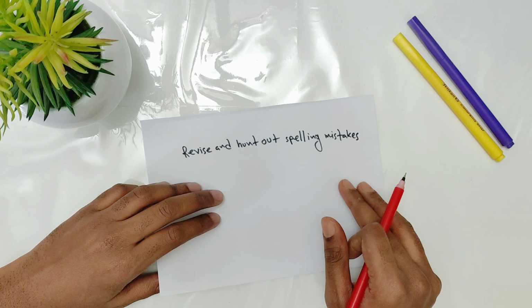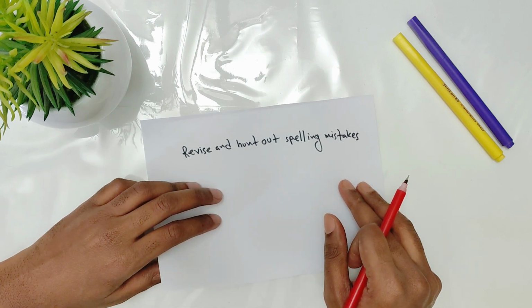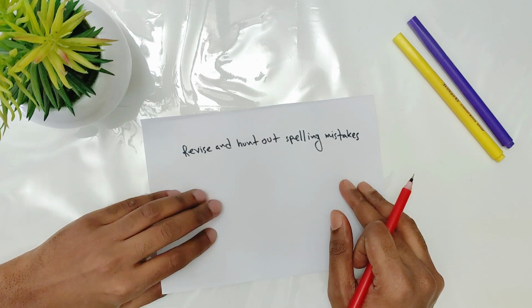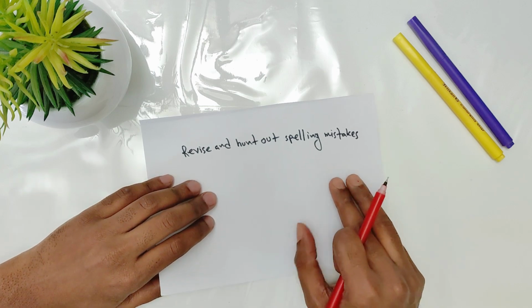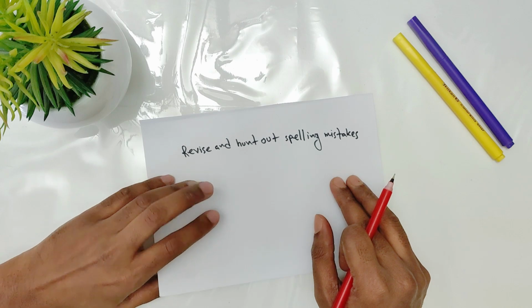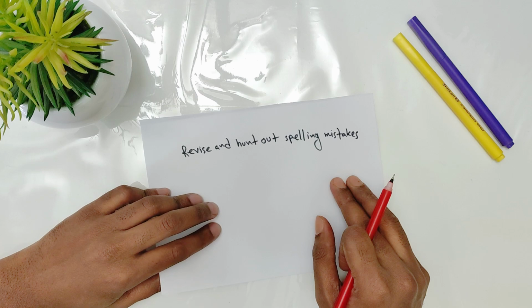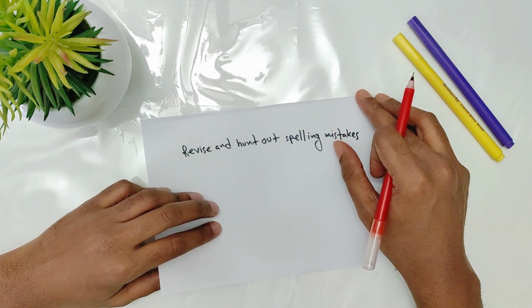You won't have access to a smartphone. You won't have access to a dictionary. So you will naturally be making some spelling mistakes. So it's a good idea to spend some time, 3 to 4 minutes, even 5 minutes, to revise your work and hunt out the spelling mistakes. The more you can reduce the number of spelling mistakes, the better your chances of getting a good score.